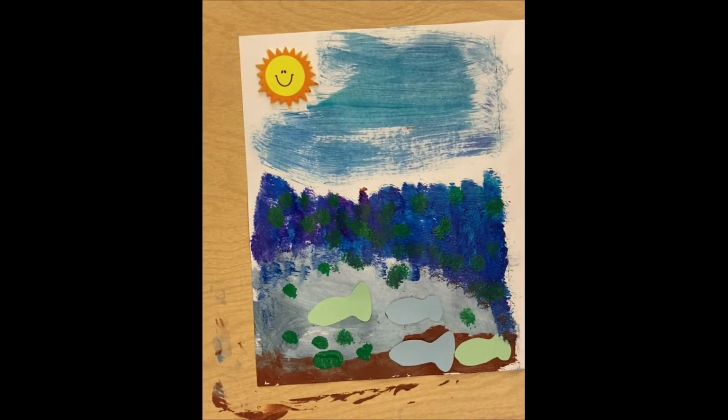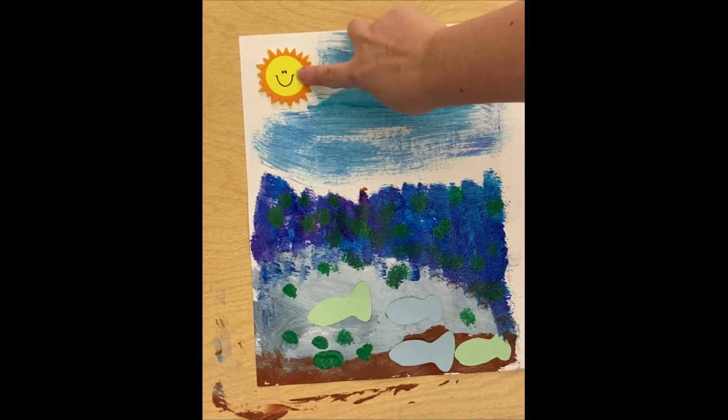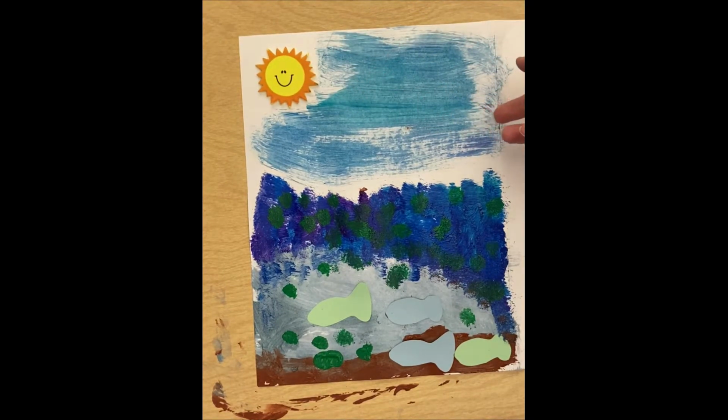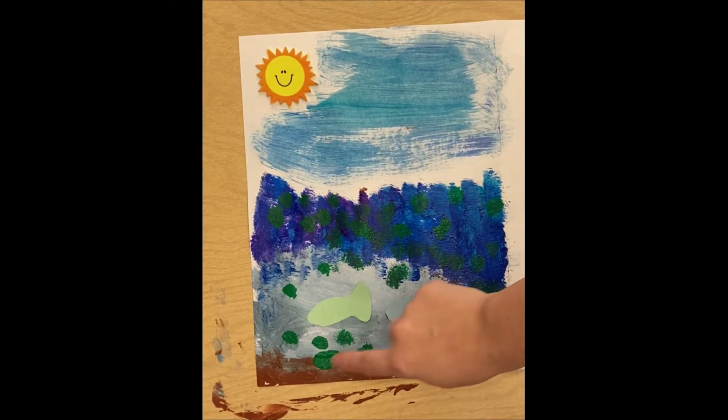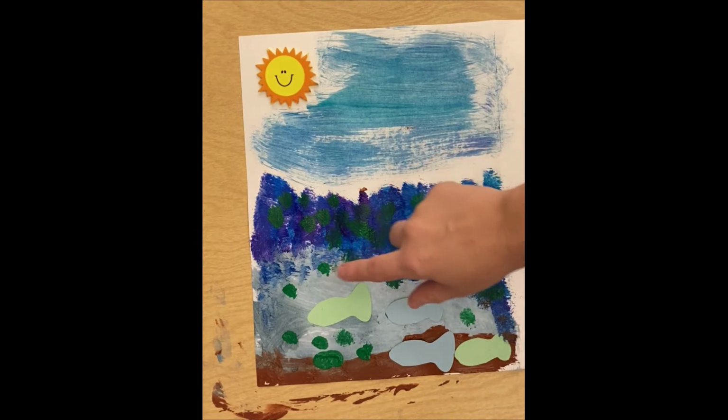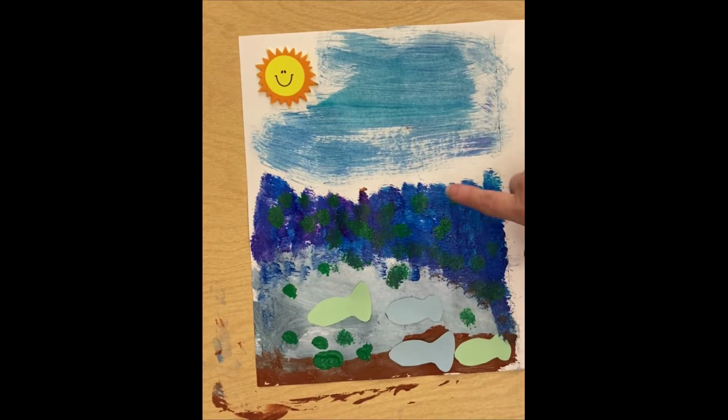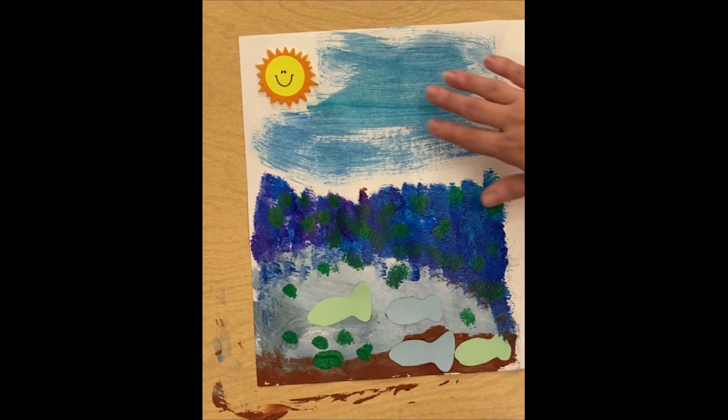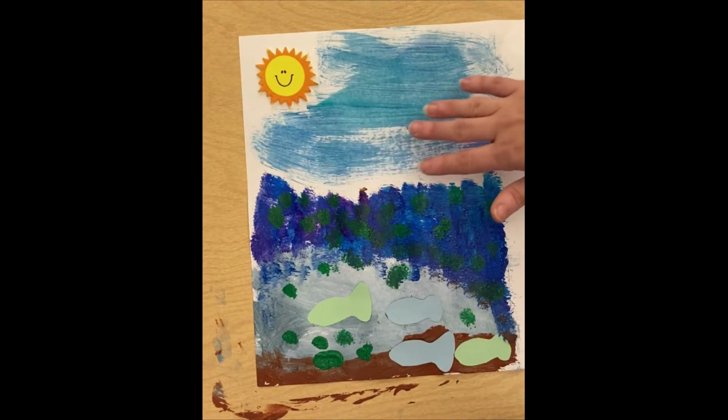A lot of different colors, and he even put a sticker on here for the sun. So if you have some fun stickers that you want to use for any of your animal habitats, you can. He made some sand and some green ocean plants. We made lots of different colors for our ocean water, and we have some blue sky.